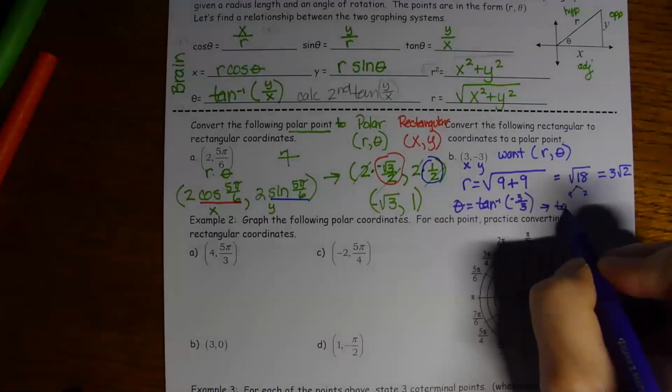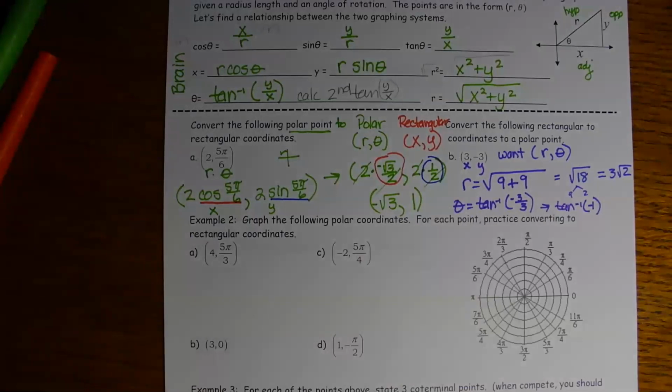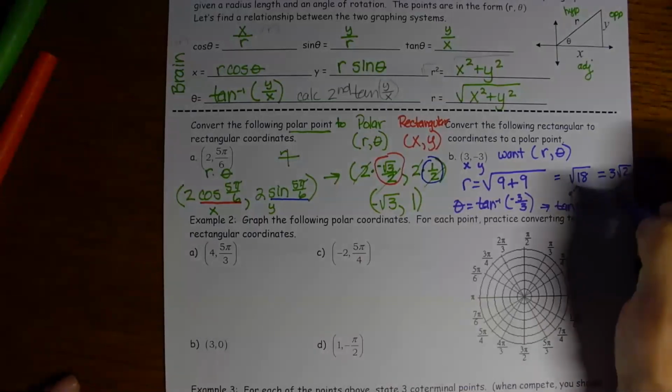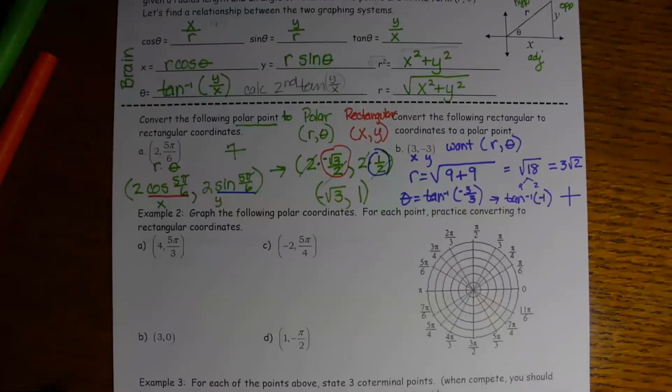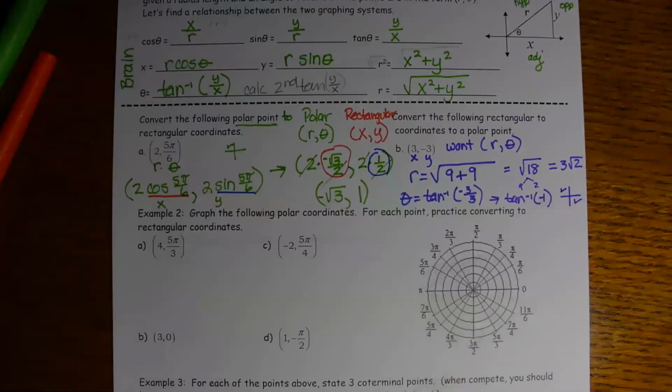Yeah, right, that's really this. And you know where tangent is -1. We've got to think now. First of all, which 2 quadrants is tangent negative in? You're going to have to figure out which one it is, right?